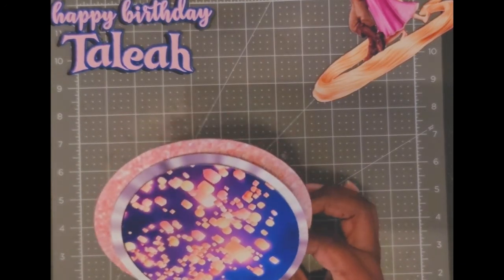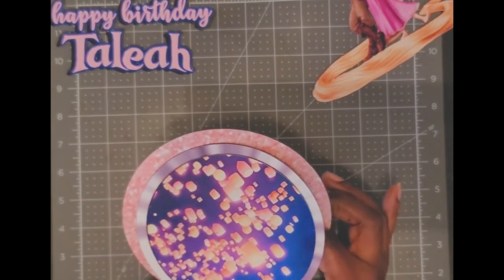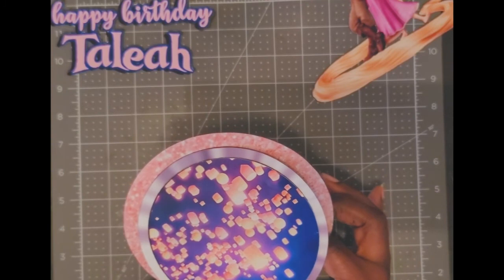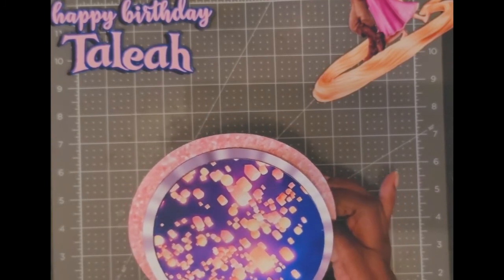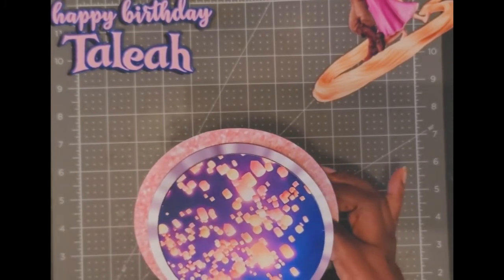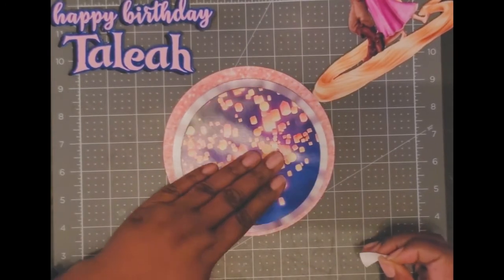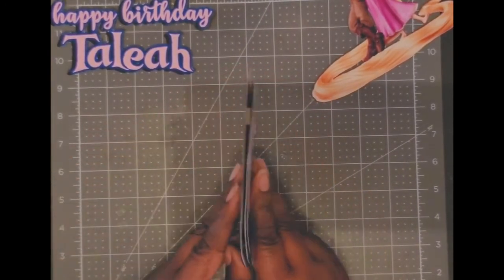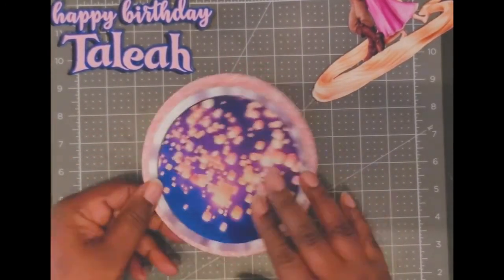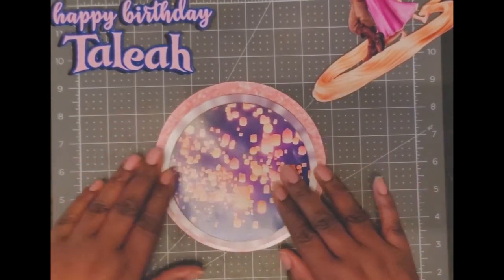that I cut, and then I'm going to pull the backing paper that keeps it from sticking off of the second piece, and I'm going to stick that. So now you're seeing the little dimension to the design.